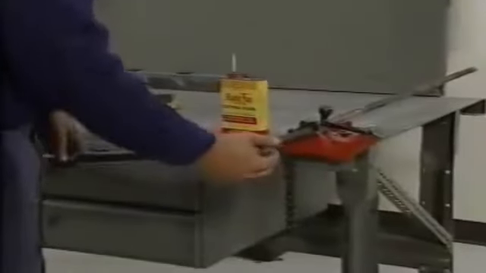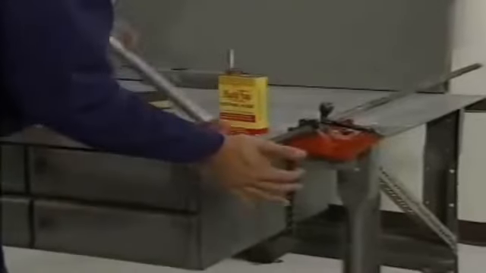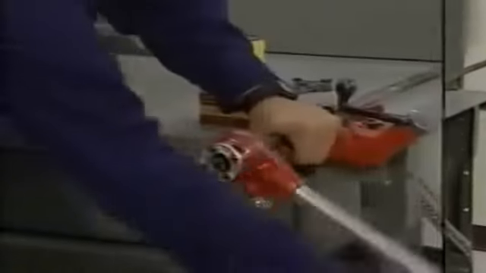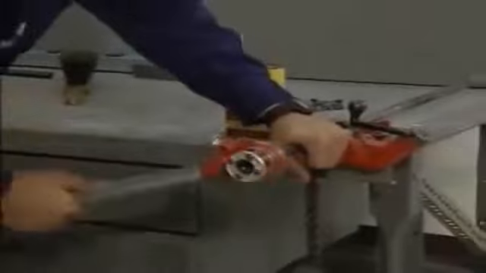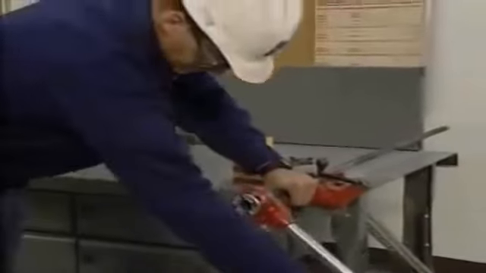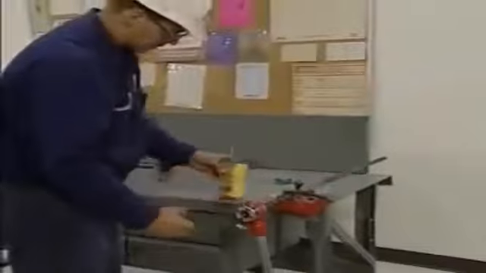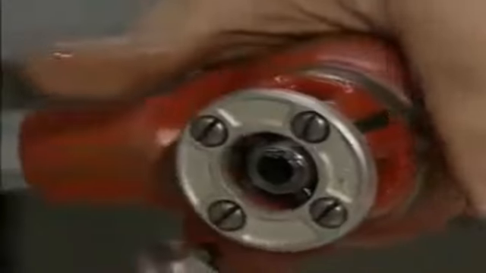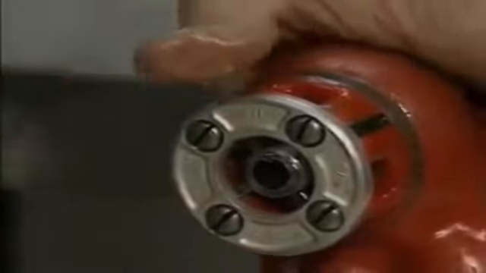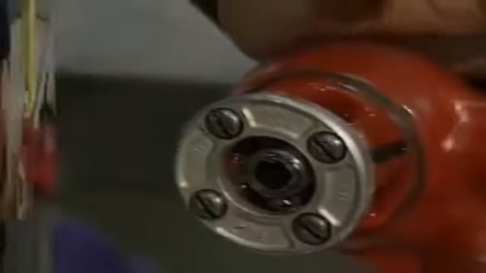Next, press the die against the end of the pipe and turn it clockwise with a ratchet handle. Once the teeth of the die grab the pipe, you can continue turning the die without having to press it against the pipe. It may be necessary to apply additional cutting oil after a few turns as well. The pipe is fully threaded when 2 or 3 threads appear on the outside of the die.